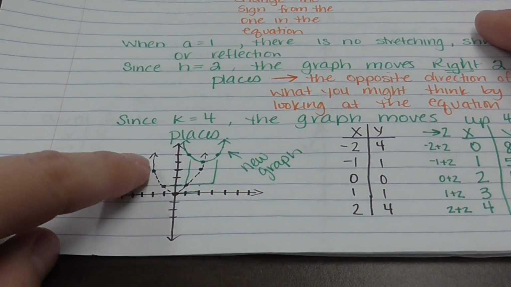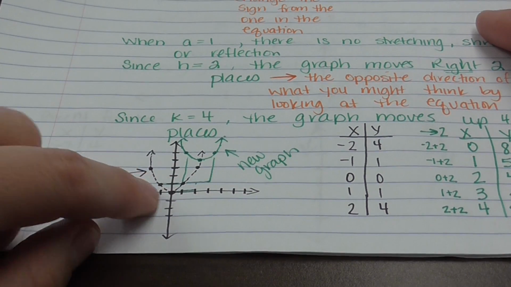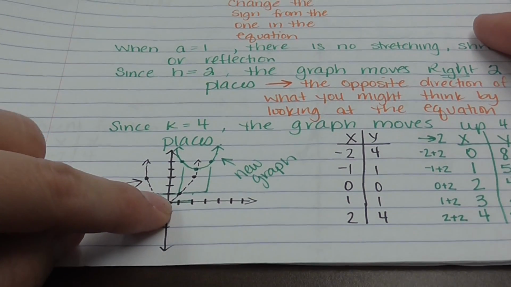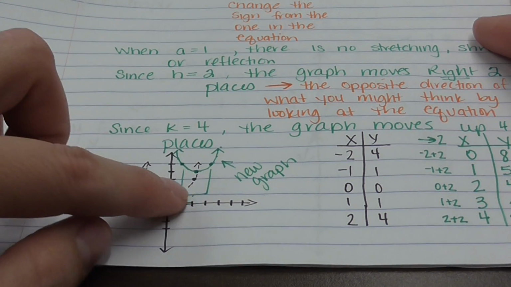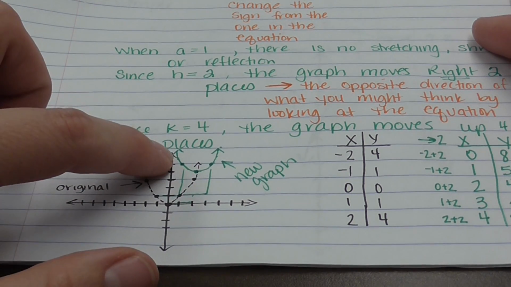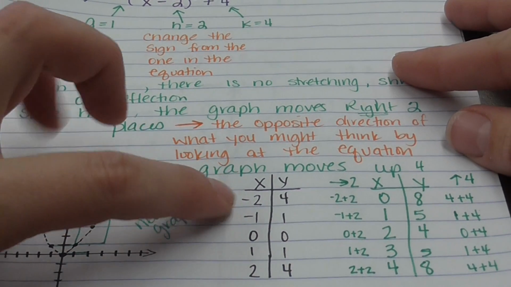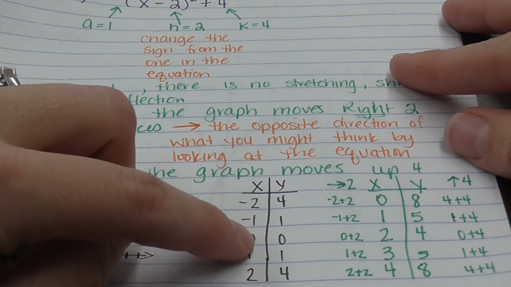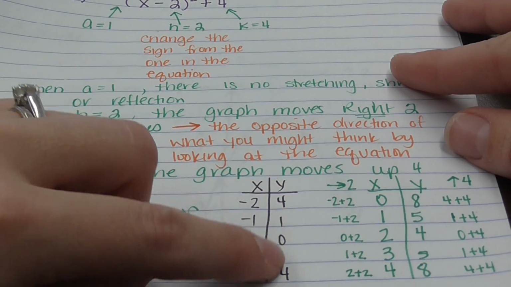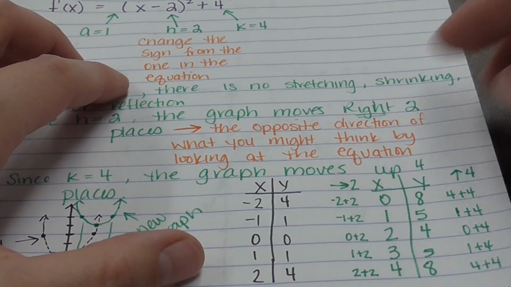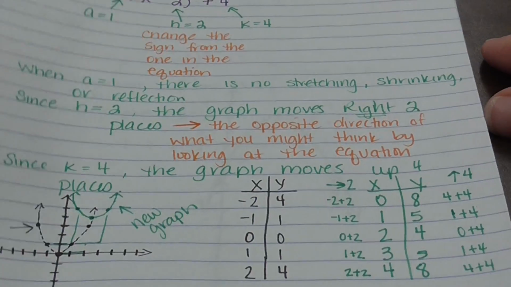So here's what happens to this thing. All right, the original is here, so I've moved to the right 2 and up 4. As if I could pick this up and move it to the right 2 and up 4. That's my new graph. In the table, I added 2 to all of my x values, and I added 4 to all of my y values, and I'm able to get my new points on the table that way.